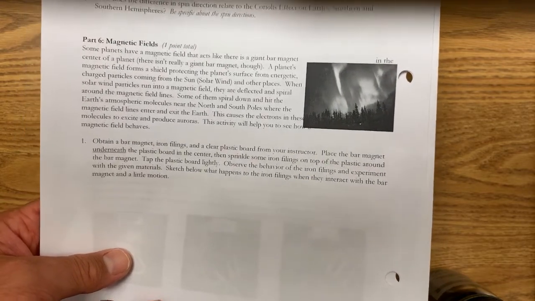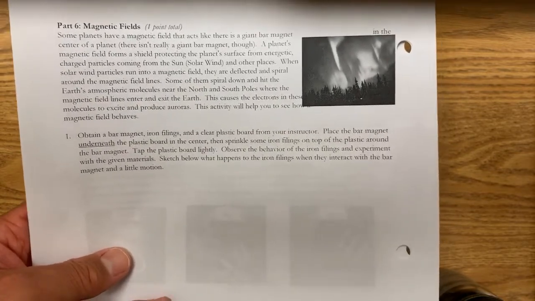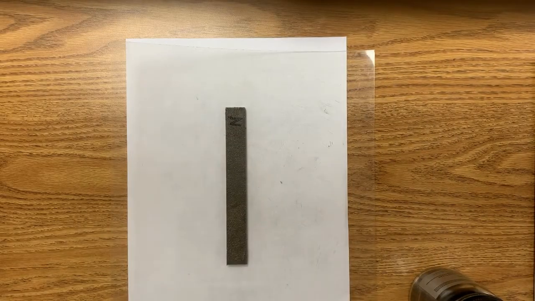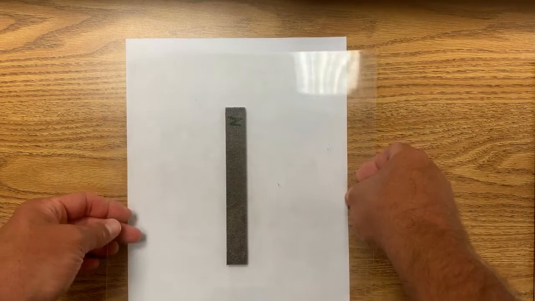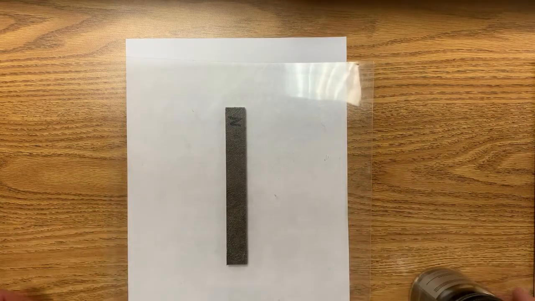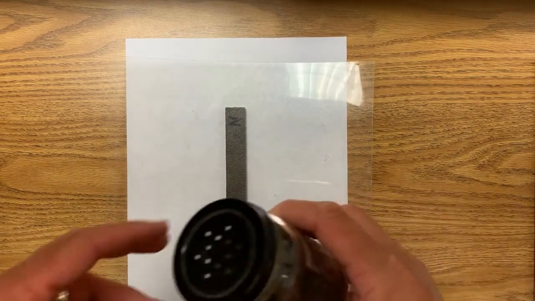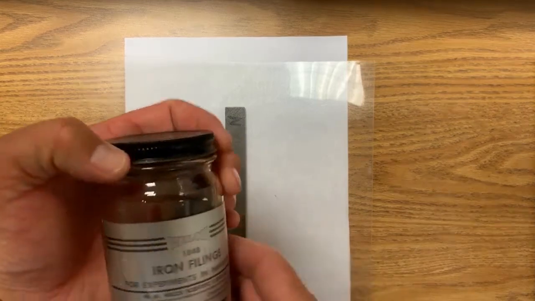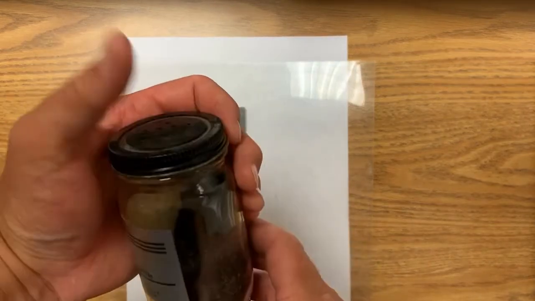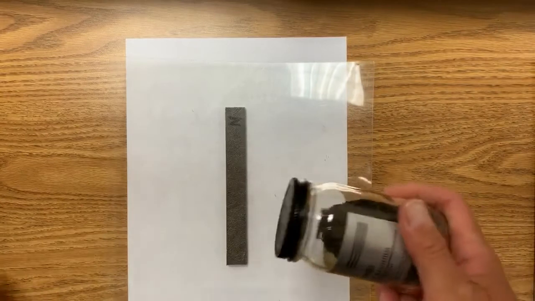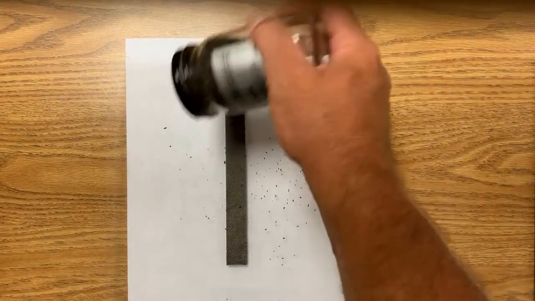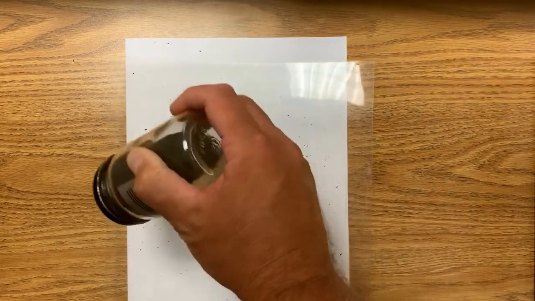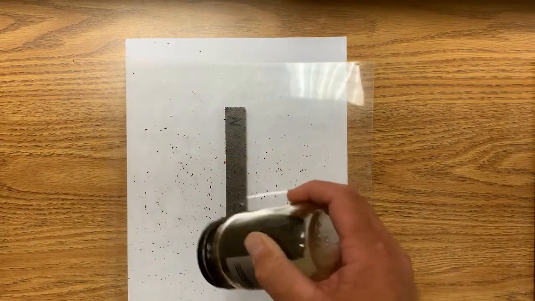So I'm going to demonstrate how a magnetic field operates today with this. For part 6, then, I have a bar magnet, and I've got a little plastic sheet that's going over the top of the bar magnet. I do that so the magnet doesn't get the iron filings. I've got a container of iron filings here, and it's like a salt shaker. So I'm going to go ahead and sprinkle some iron filings out for our demonstration purposes. Try to keep it on the plastic sheet here.